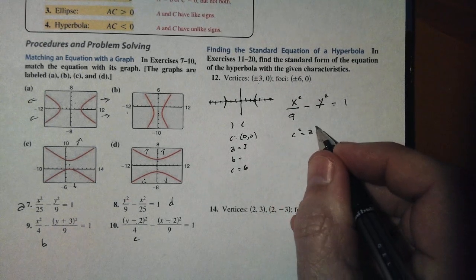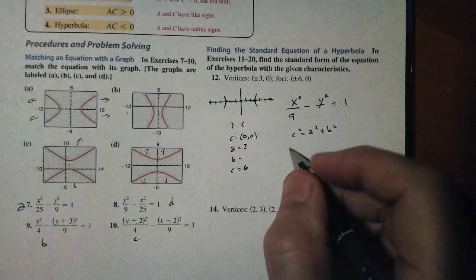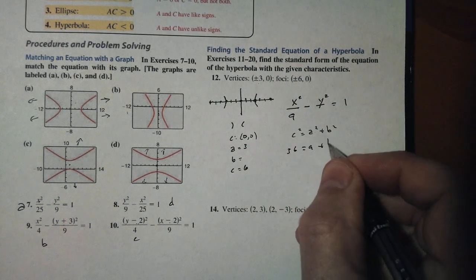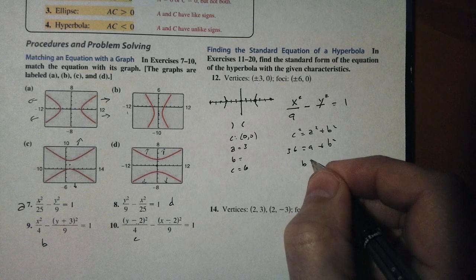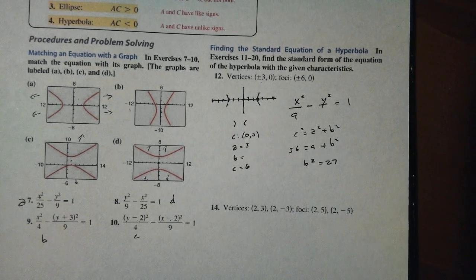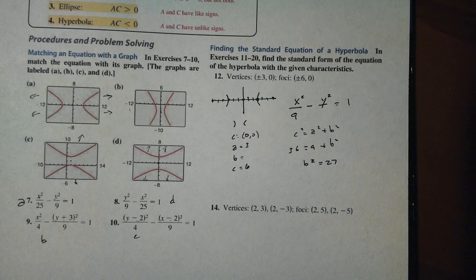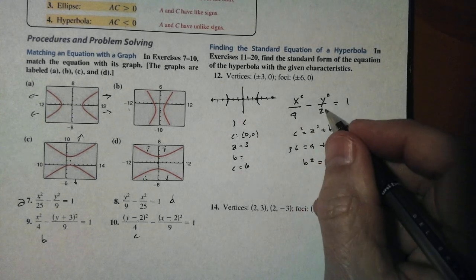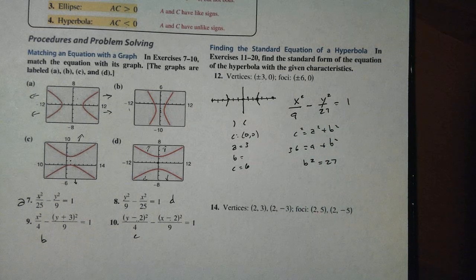C squared is A squared plus B squared, or 36 equals 9 plus B squared. B squared, therefore, is 27. And we could solve for B. If we needed to come up with a good graph of this, you'll see later that we would need to know what B is, but I really only want to know what B squared is. This is A squared, this is B squared, and we've got it.